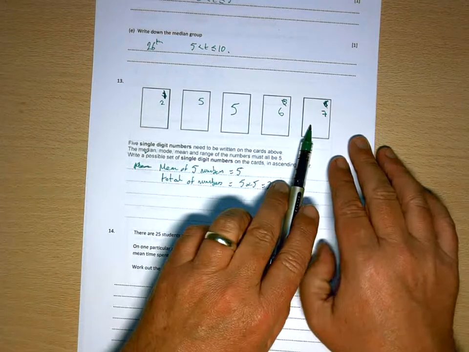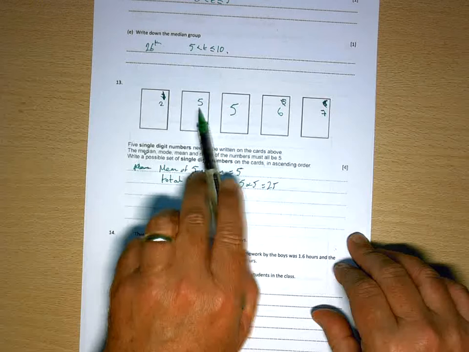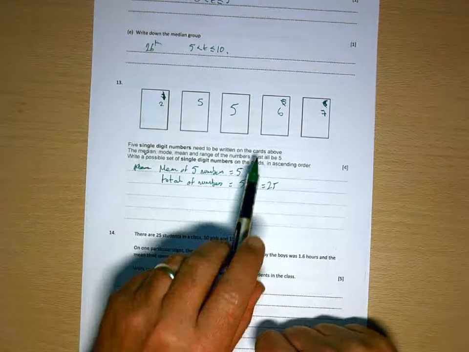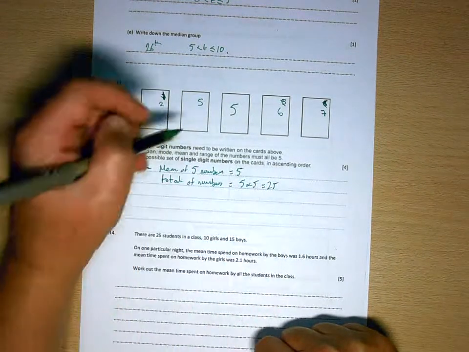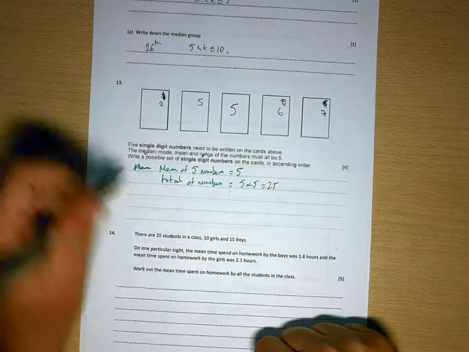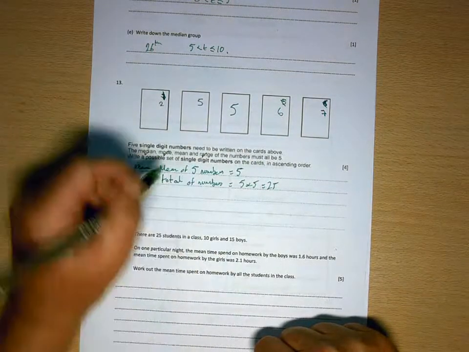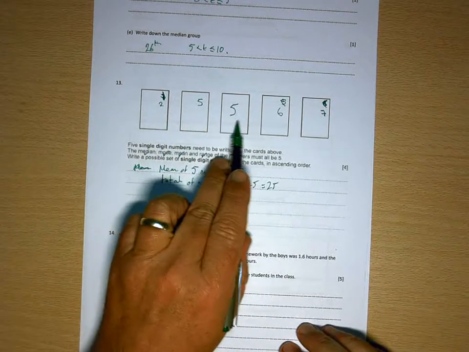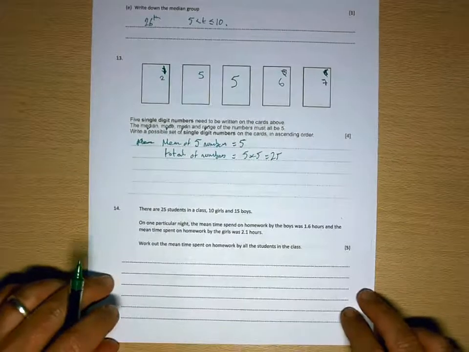So I've got a total of 7, 13, 23, 25. They add up to 25. The range is 7 take away 2, which is 5. The mode is 5. And I know the mean is 5 because they add up to 25. So 2, 5, 5, 6 and 7 will satisfy all three.